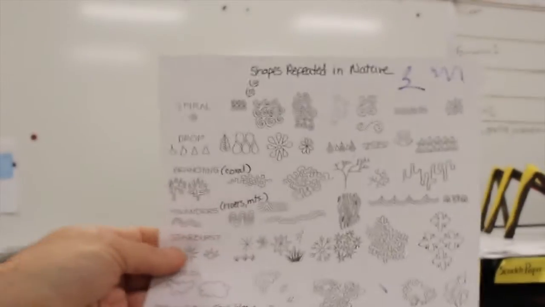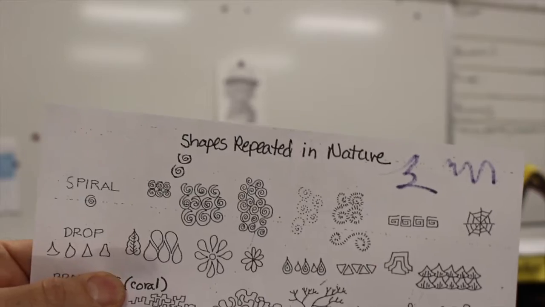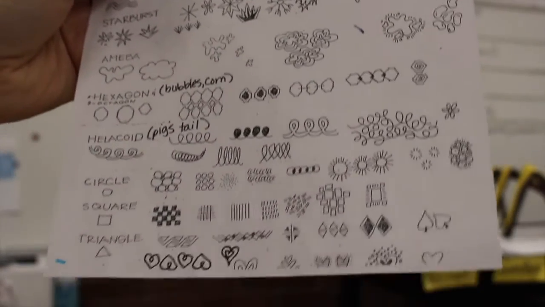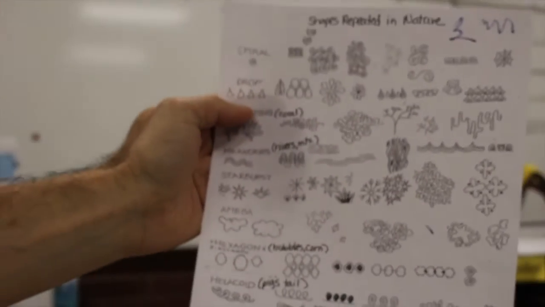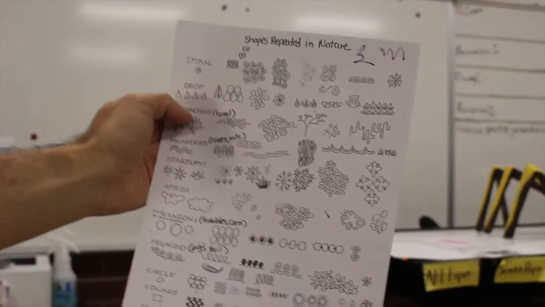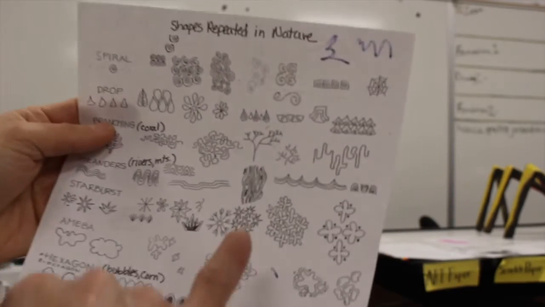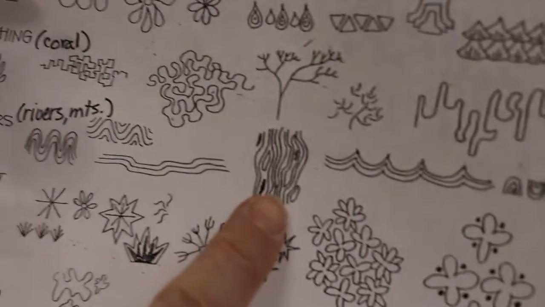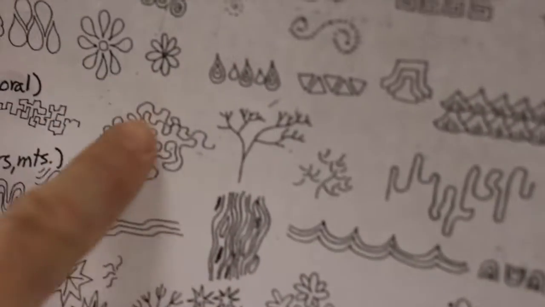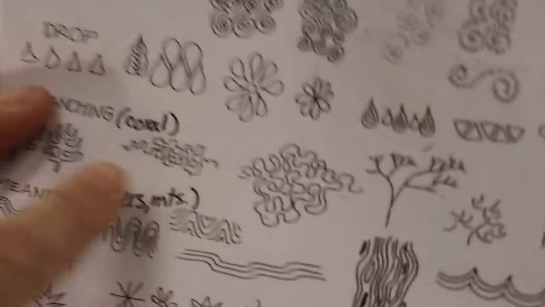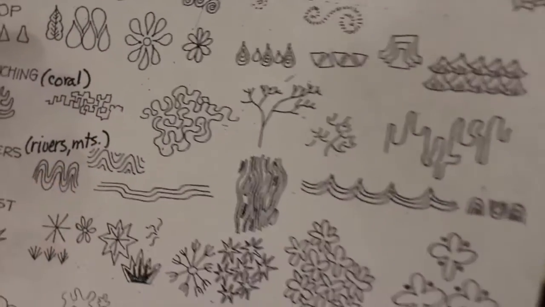If you go online and search up textures, you may find things like this. Oh, that's upside down. Shapes repeated in nature. So all kinds of things that you can repeat there and look at. And you'll be able to use pretty much any of these because we're not doing perfect patterns, we're doing textures, which means you can do things like the bark. It's not perfectly repeated, the squiggly thing, but it creates this feel, this texture.